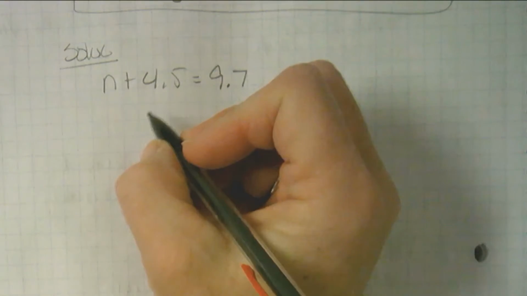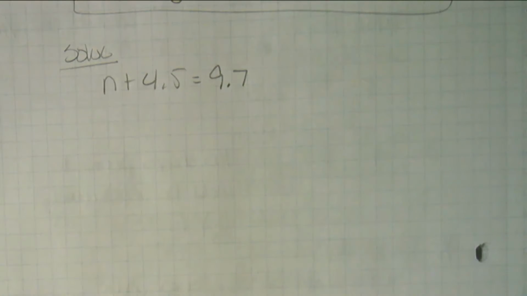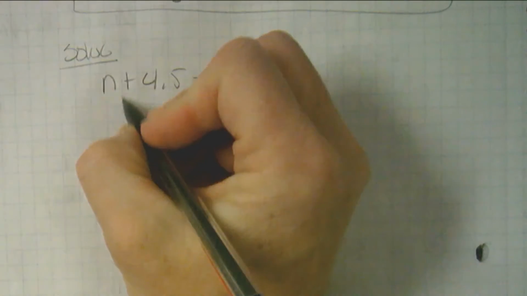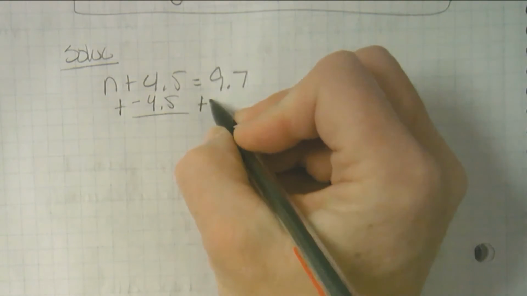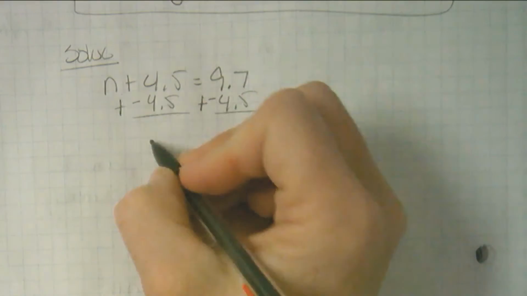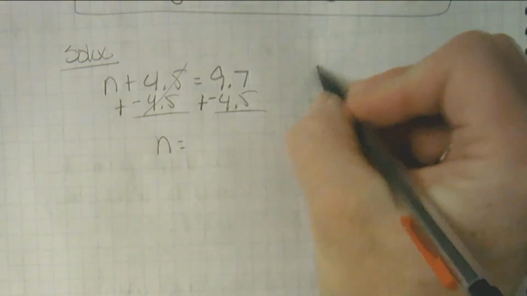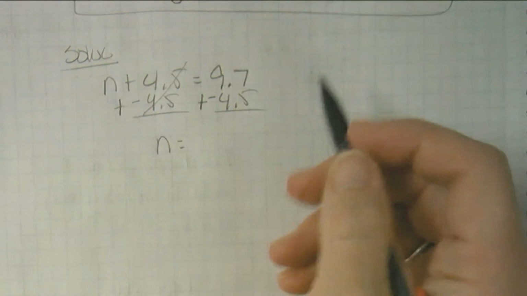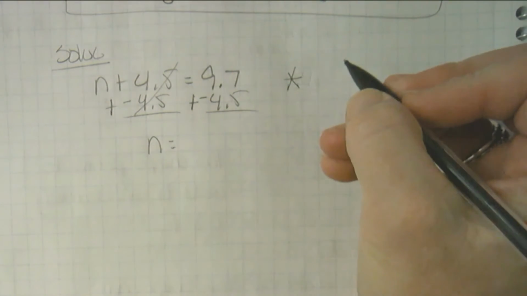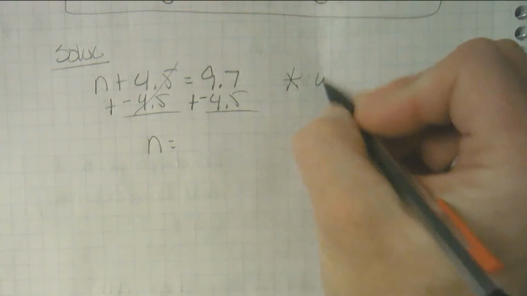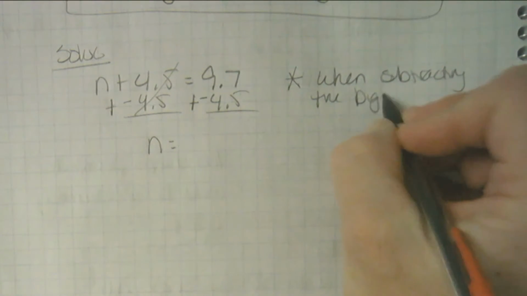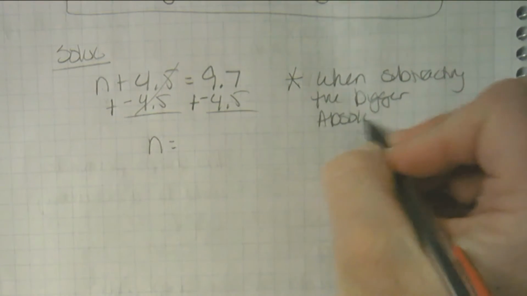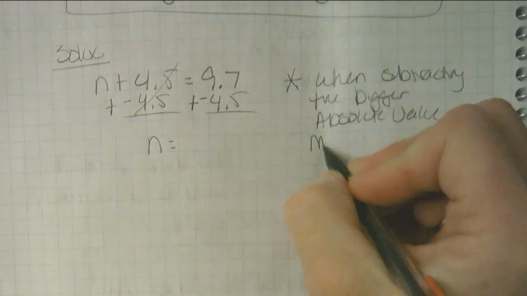Angela? No, not necessarily. What is the right word? Excellent. And? Excellent. So my 4.5s cancel each other out. I have n equals. I do agree with you, Angela, that we're doing 9.7 minus 4.5. The important thing to remember, please don't do it yet. The important thing to remember is when subtracting, the bigger absolute value must be on top.